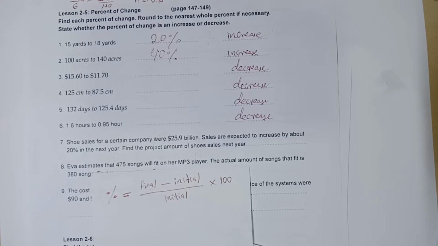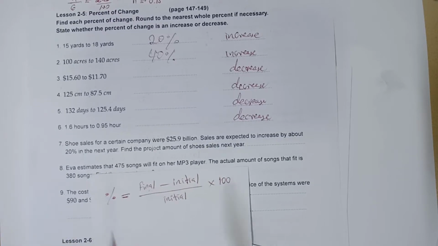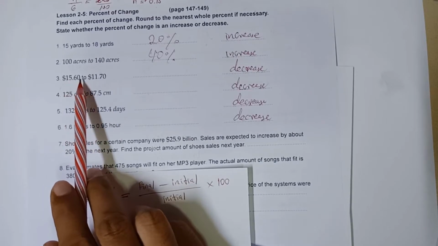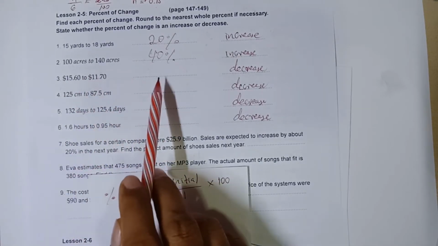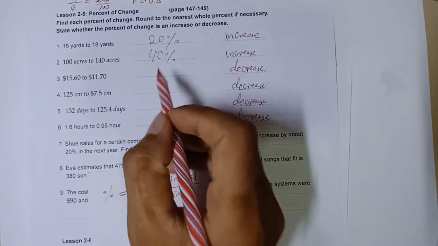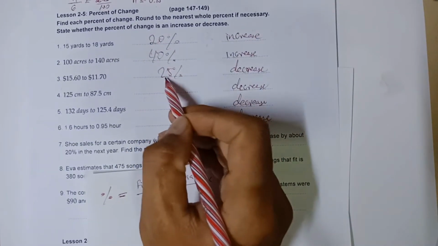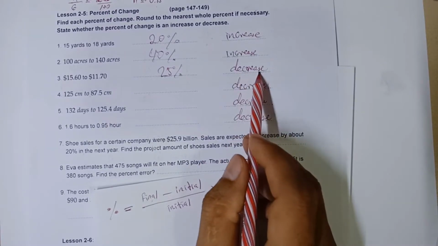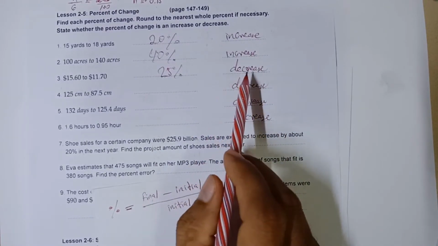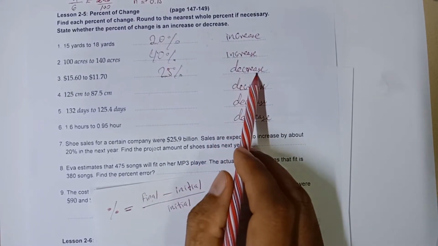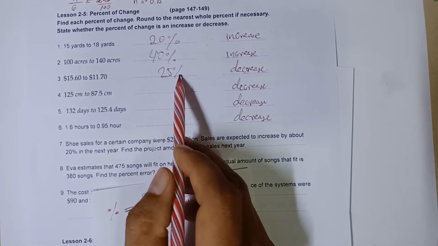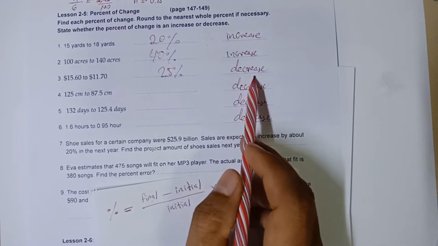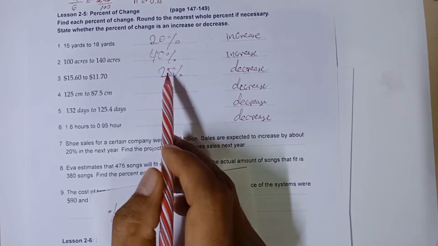If you can see, when you subtract the bigger number from the smaller number, it's going to be negative. So you don't need to put the negative. Let's say this is 25%. You don't need to put negative 25%, because it's already indicated as decreasing, which means going down. Since we already use the word decrease, we do not need to use the negative percent. So you simply put 25% with the word decrease. You don't have to put the negative sign here.